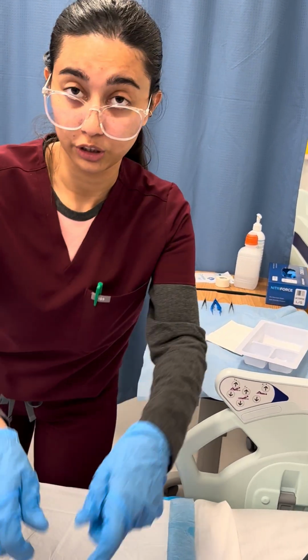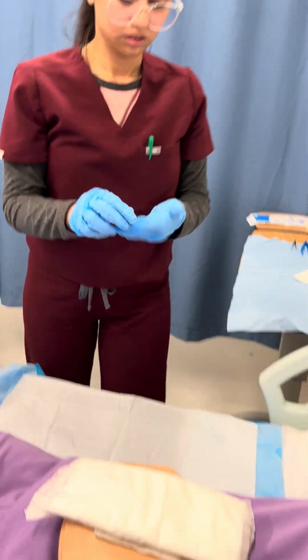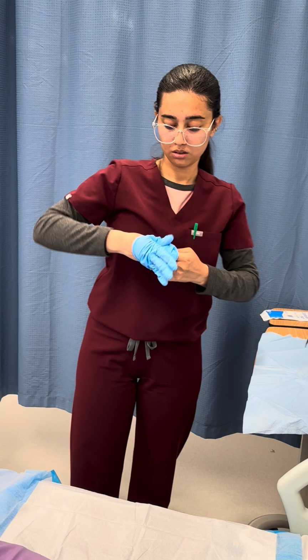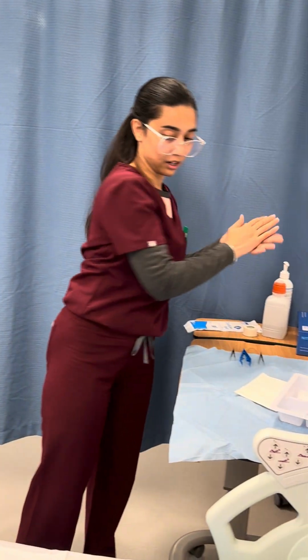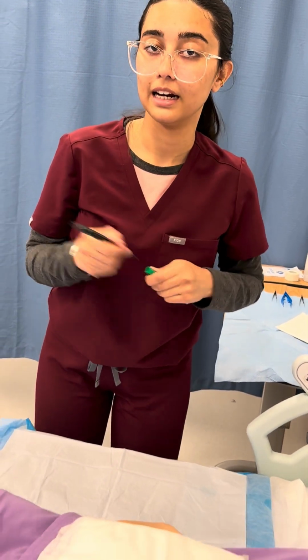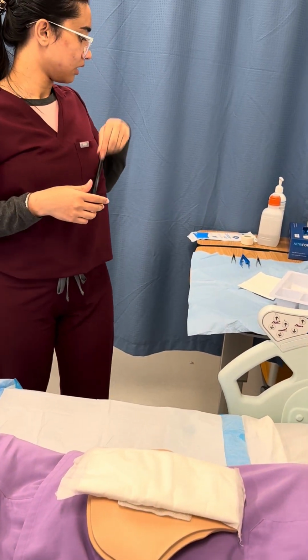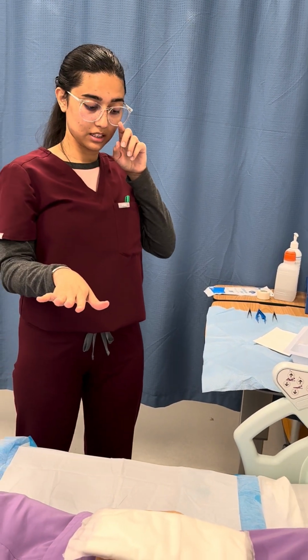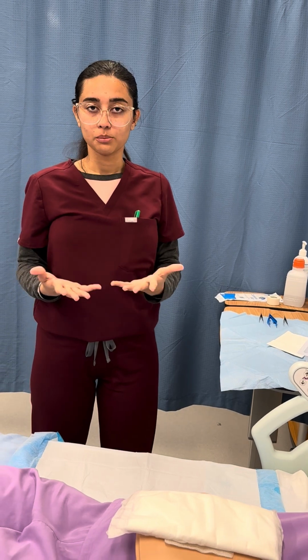So now I'm going to secure with tapes, removing the gloves, performing hand hygiene. Now I'm going to note the date and time of the dressing. So now I've completed redressing the wound. So after that, I'm going to document my findings.